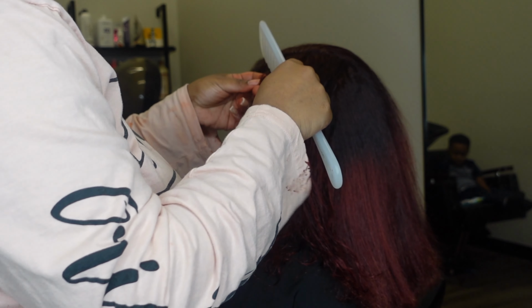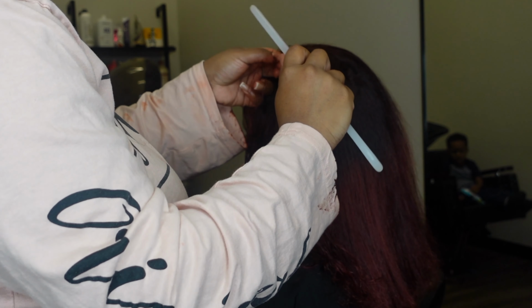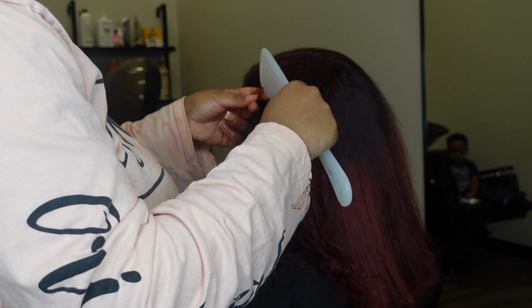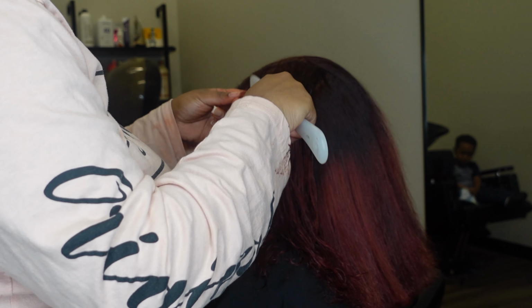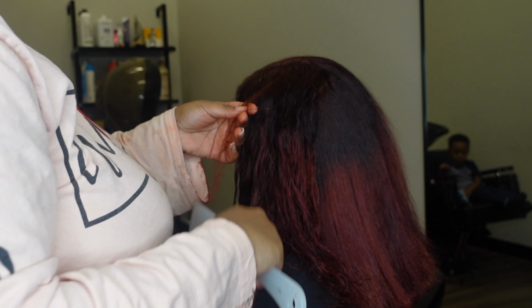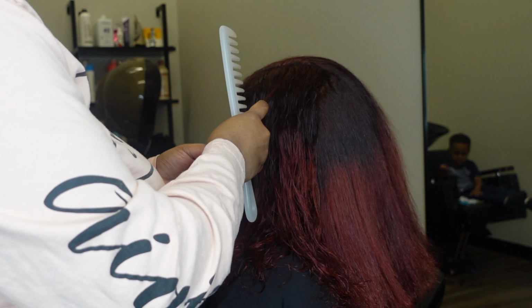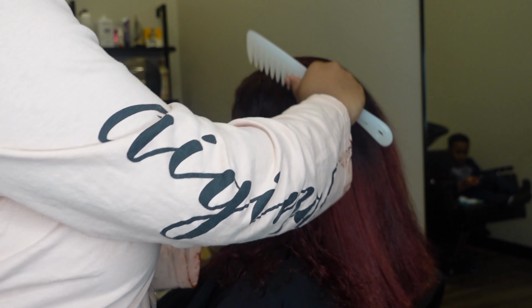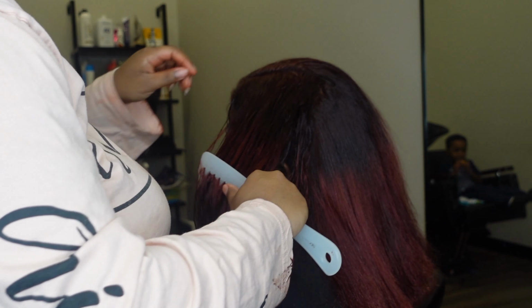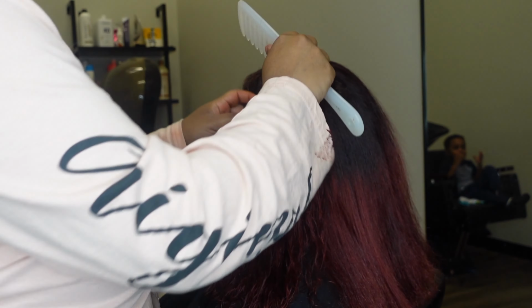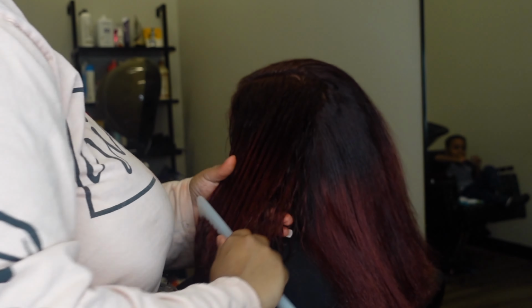So heat is important when dealing with low porosity hair. Everybody with low porosity hair that comes in my shop, regardless, gets a steam treatment or sits under the dryer, because that heat helps raise the cuticle a little bit, especially the steam, for the products to penetrate deeper into the hair shaft.